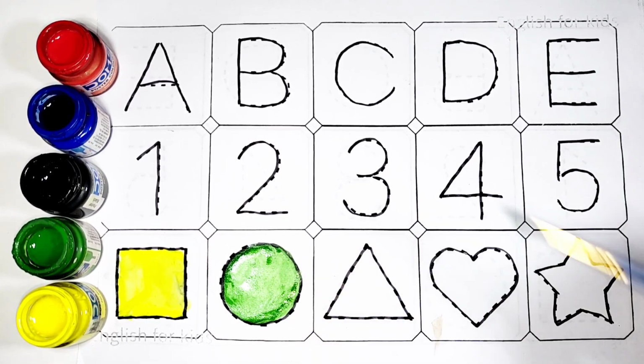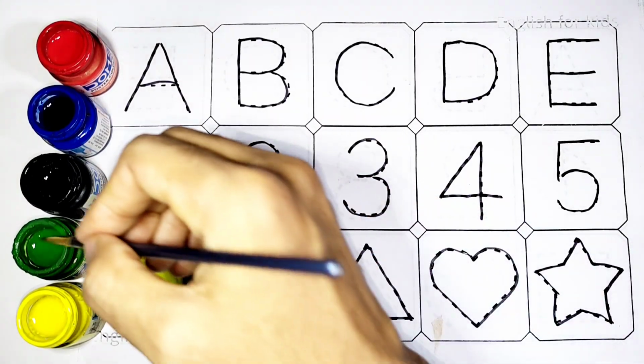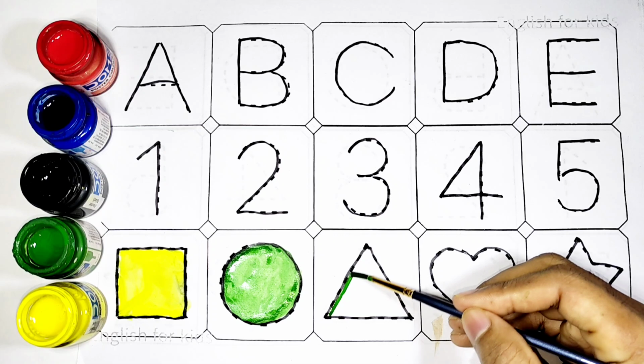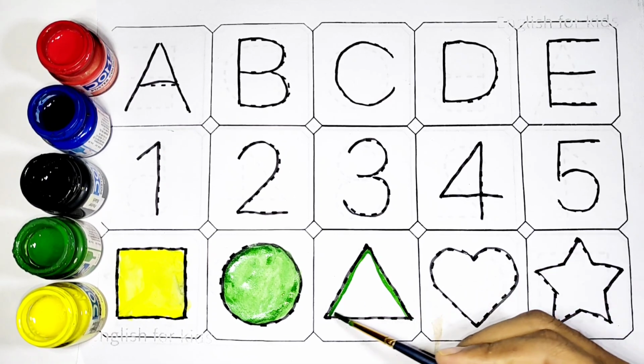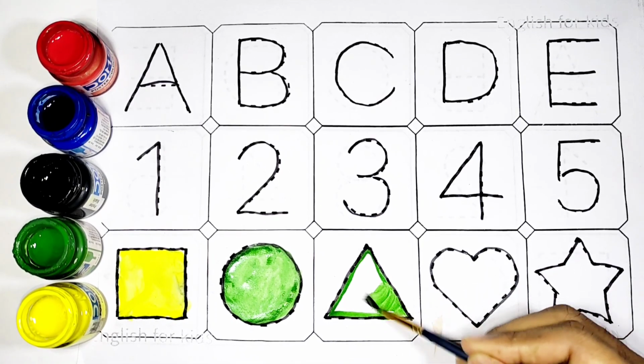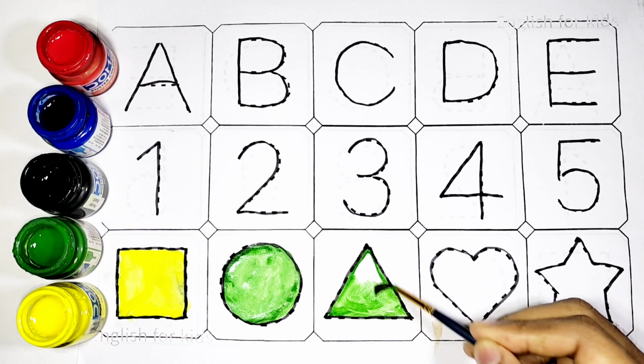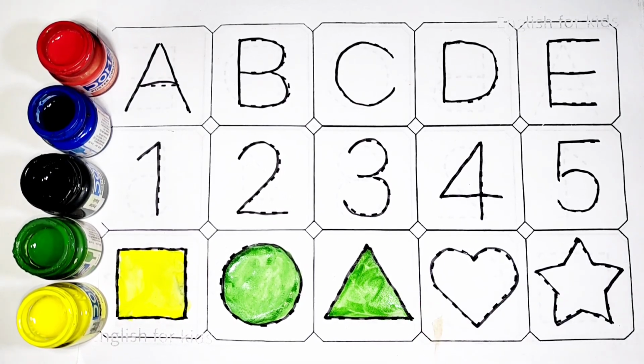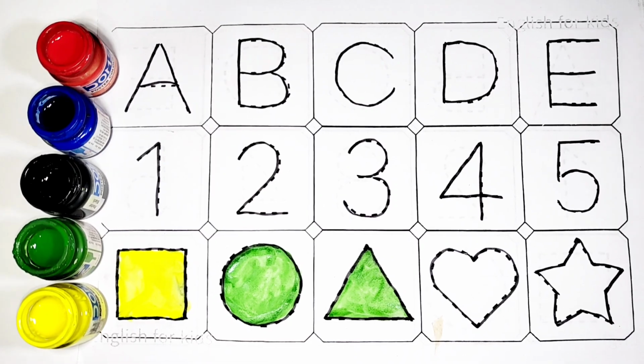The next one is triangle. Now we are using again green color. The next one is heart. Now we are using red color.